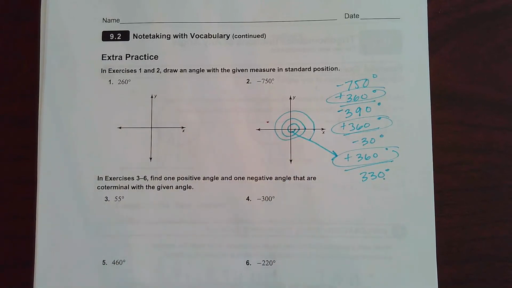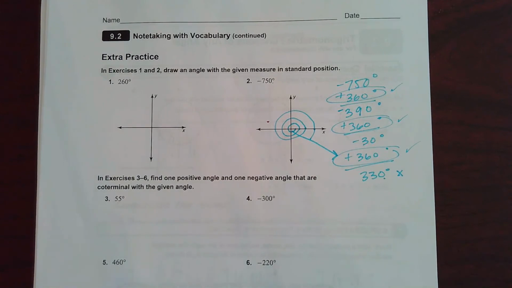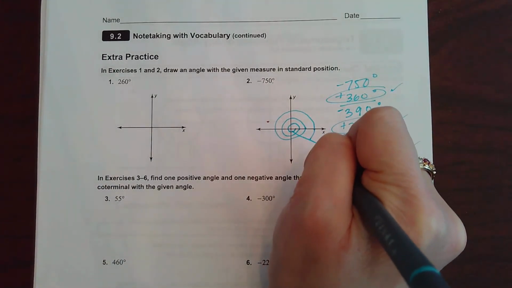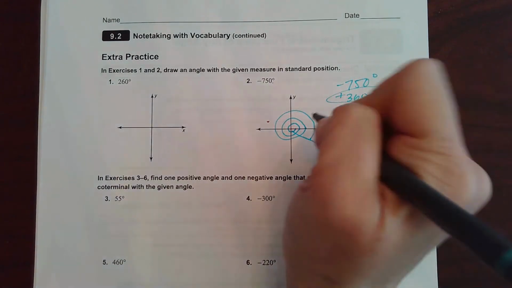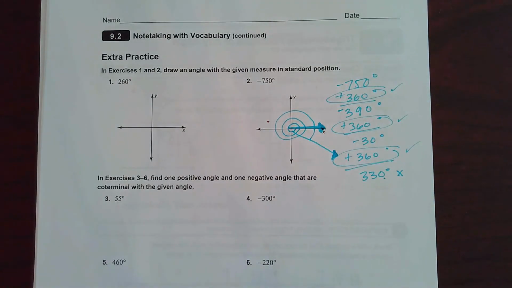That's how you would write that angle in standard position. I want to see how many revolutions, backwards or forwards, you're going. And then this is where your ending spot is. So that's how you would write it. It looks a little weird, and it does take a little time to get used to it. But remember, you want to show how many revolutions around it goes.